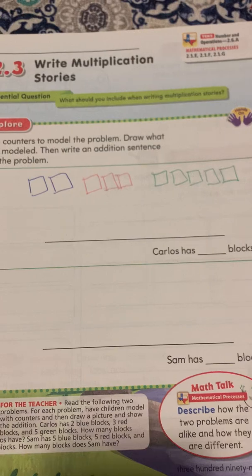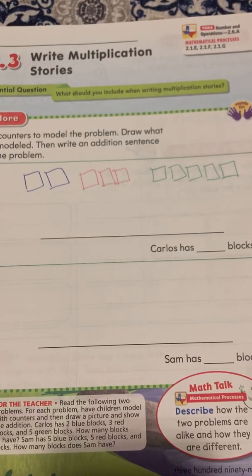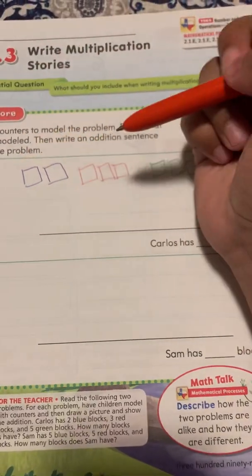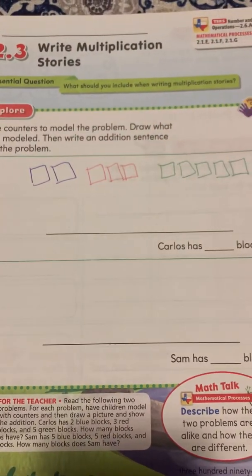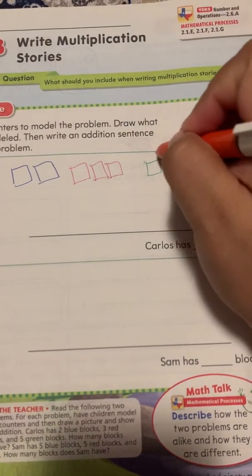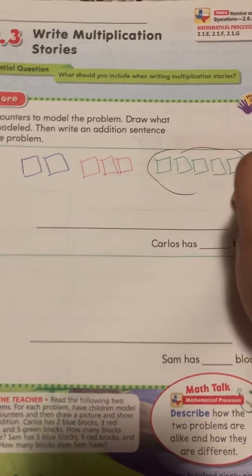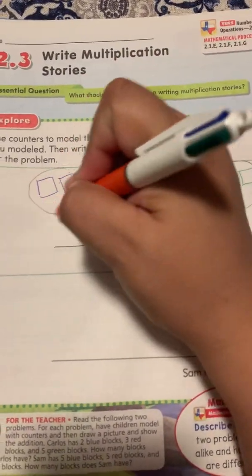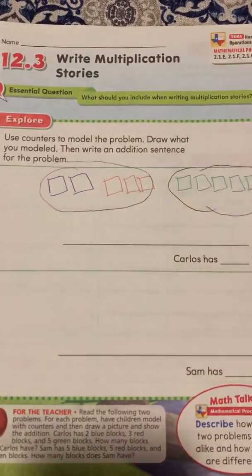Because we have to work with multiplication, we're going to see how we can make this easier. I can't do 2 plus 3 plus 5 because that doesn't make equal groups. So I'm going to make this into one group. And then we have 2 plus 3. We know 2 plus 3 is 5. So that's going to be our second group.